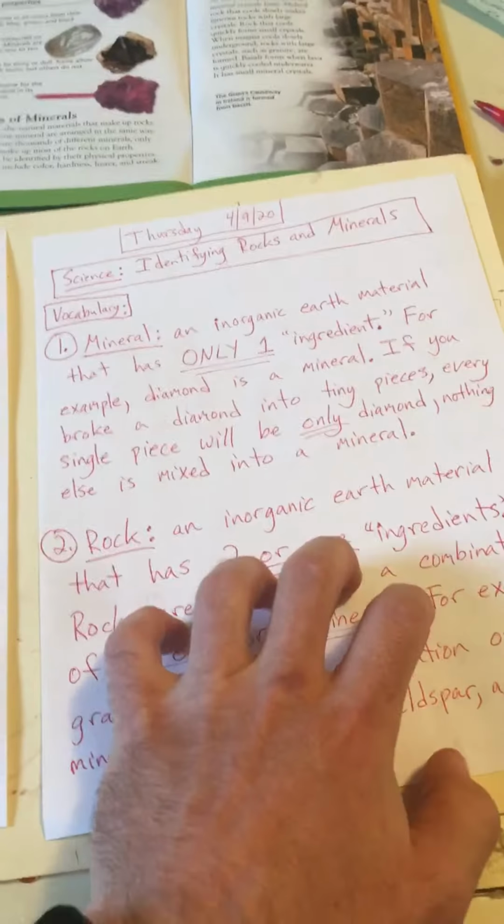Tomorrow is Good Friday, so we have the day off tomorrow. So this is our last lesson of the week, and we will be back on Monday. Let's see, I don't even know what day that is. Monday. We'll be back on Monday. All right, let's get started with this now.